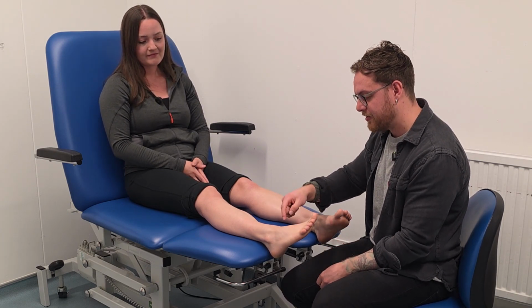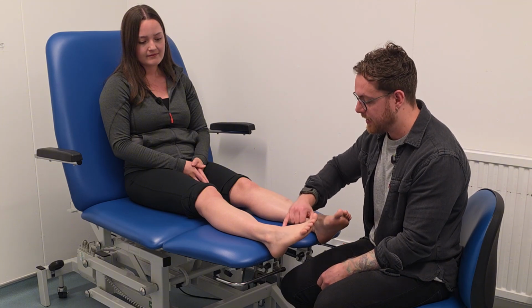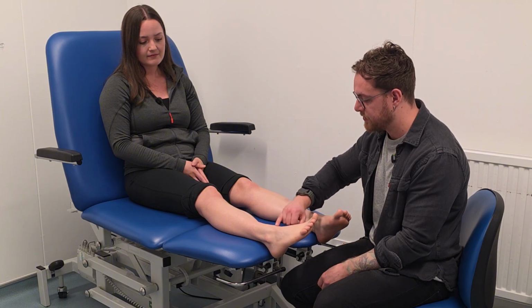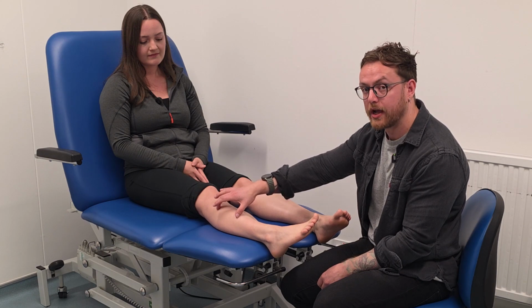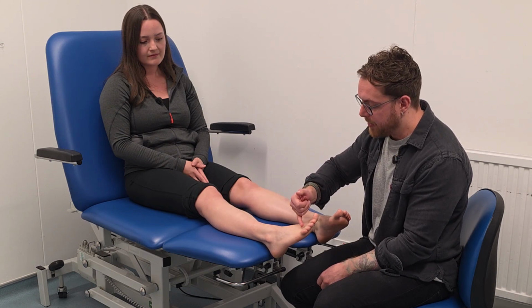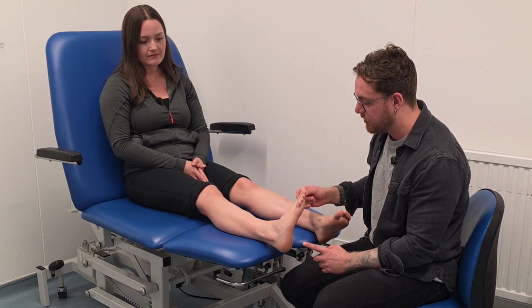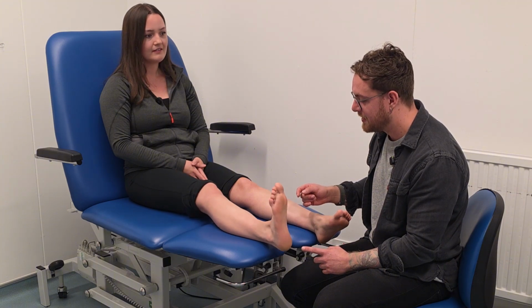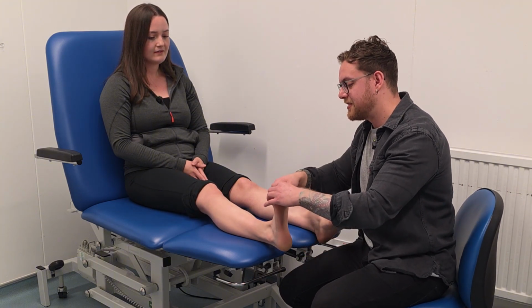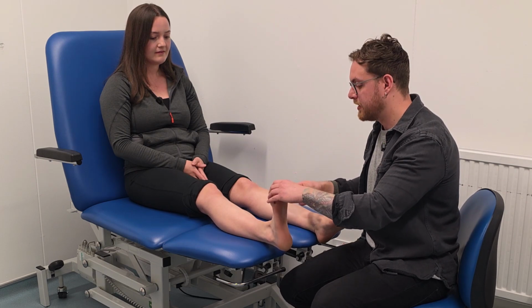So things that I would look for when I'm doing this is engagement of tibialis anterior tendon to make sure I'm getting the target structure that I actually want to test. Just pull your foot up again for me without thinking. Yeah. So that's do it.